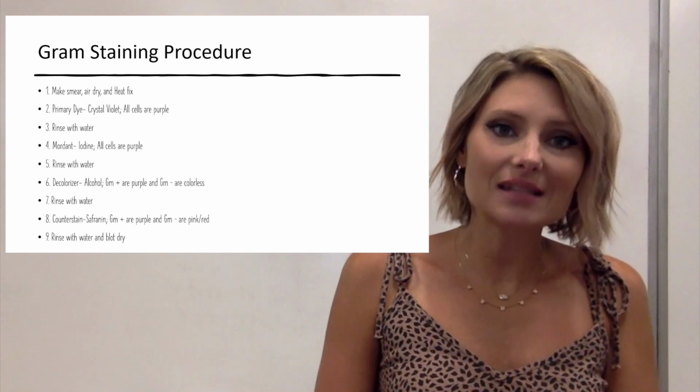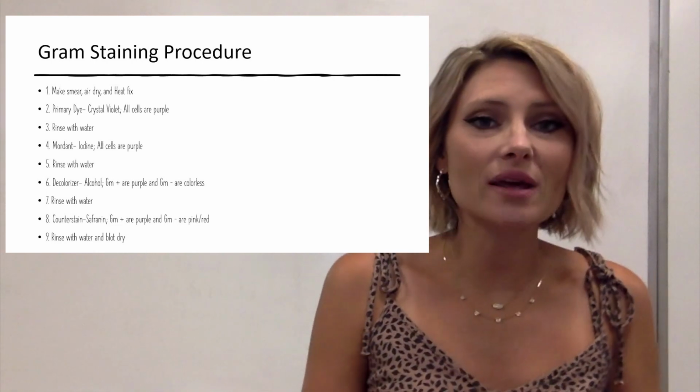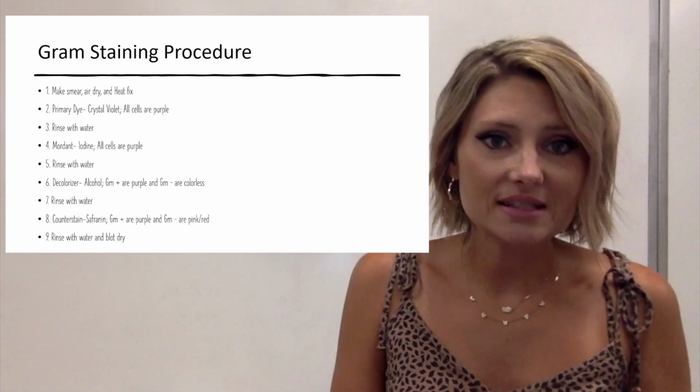The second step of the gram stain is known as the mordant or the fixative.